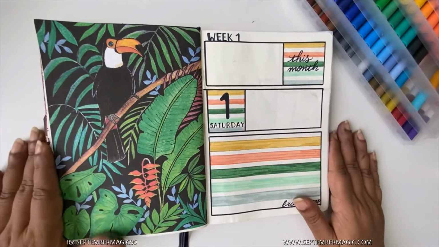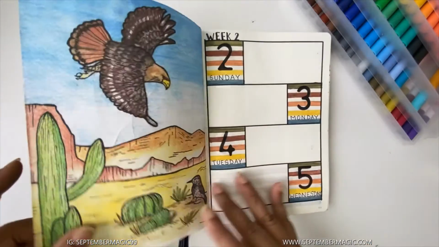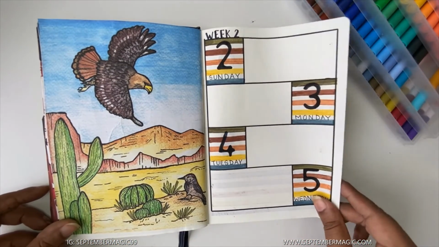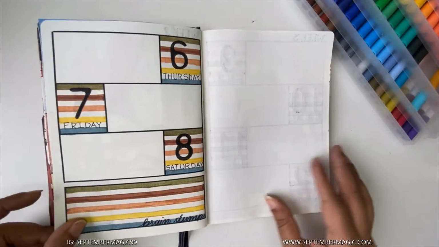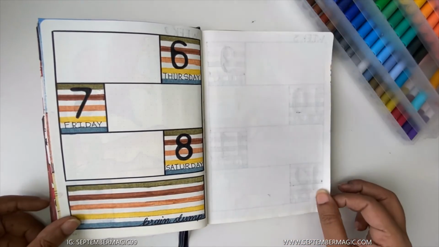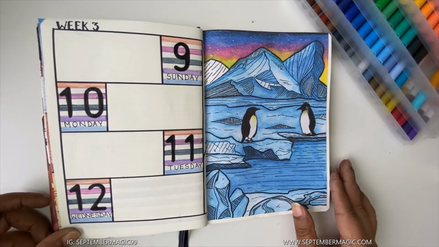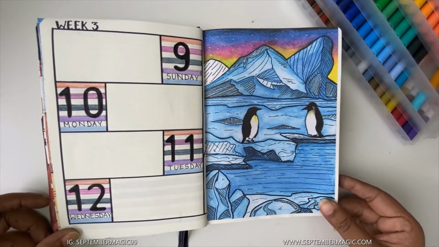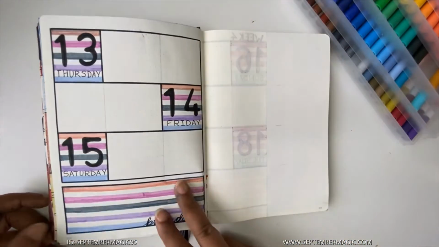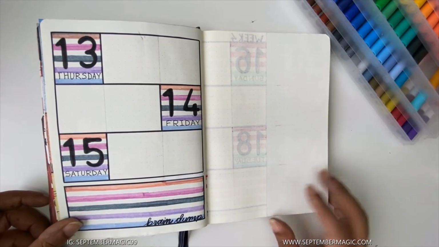So there you go. I finished creating the weekly pages for the month of August. Here is a final flip through. You'll notice that I have left a few blank pages in between. The reason is that we are designing August pages in the month of July. So just in case there are some events that I cannot predict right now, I can write them down here on those blank pages.